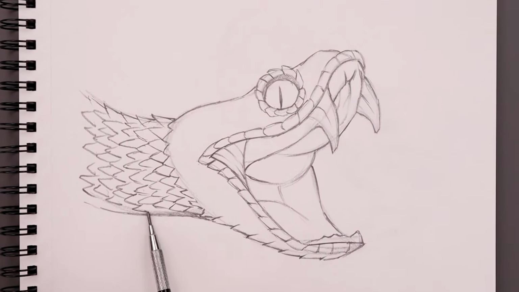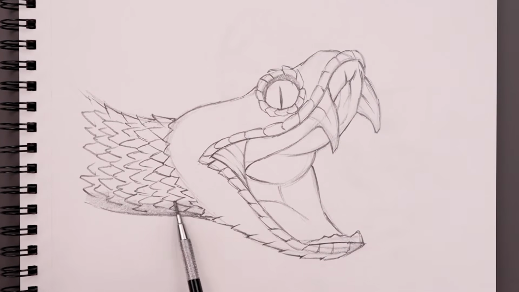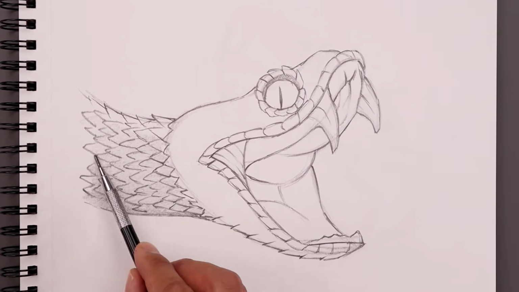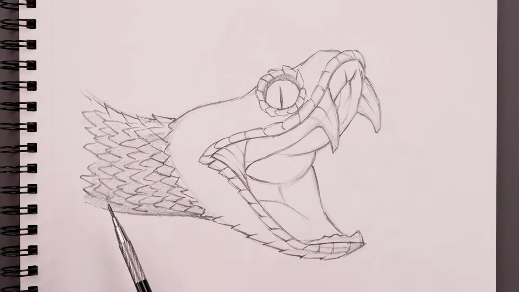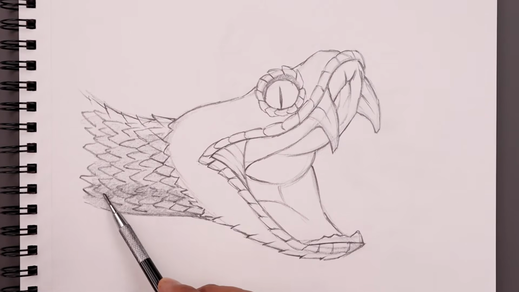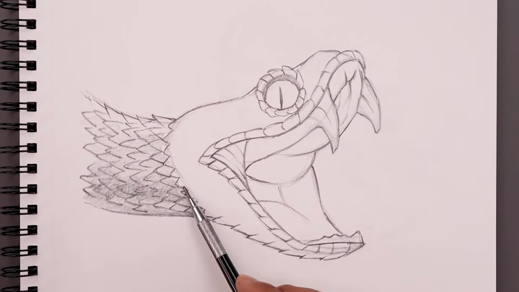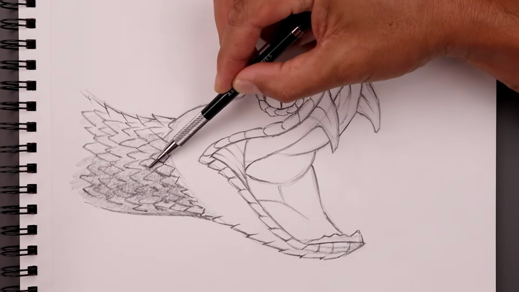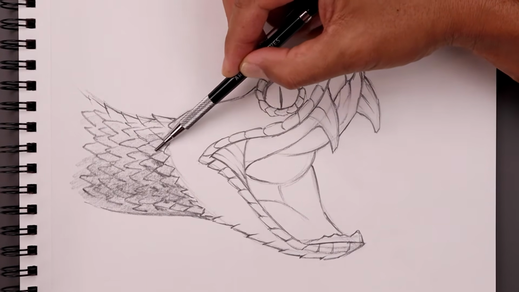Now with the side edge of our pencil, we're going to add a little bit of shading. So start off light along the bottom, and then just fade that up. And we want to leave a little bit of a highlight on the top edge. Now right about here is going to go a little bit darker, and then blend that up and down. And we're going to add a few darker areas inside the scales.